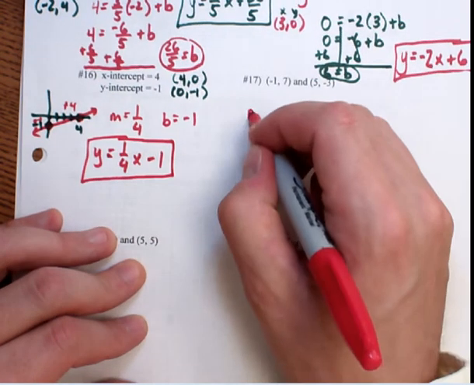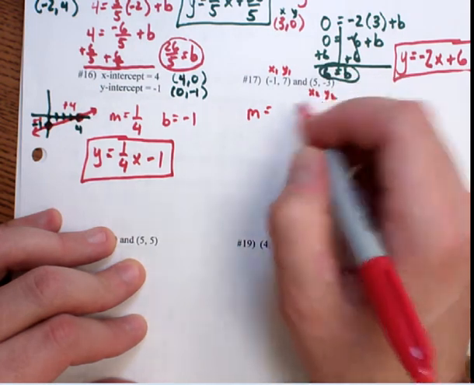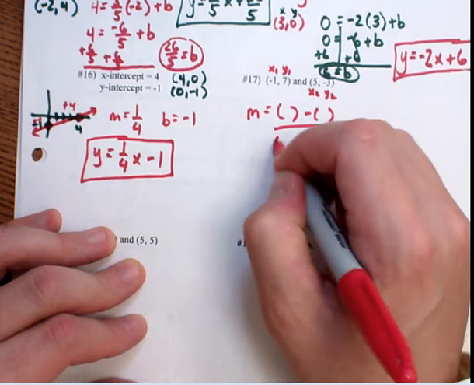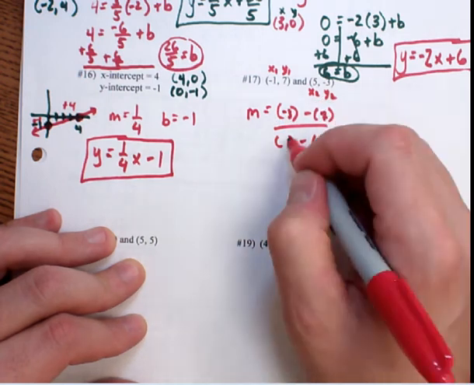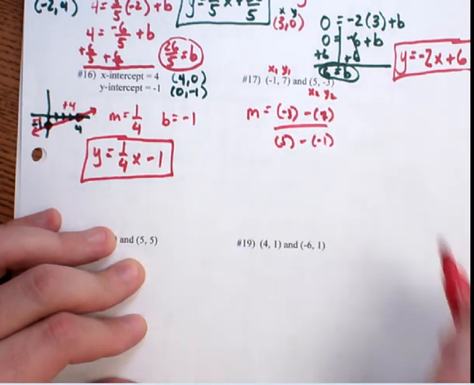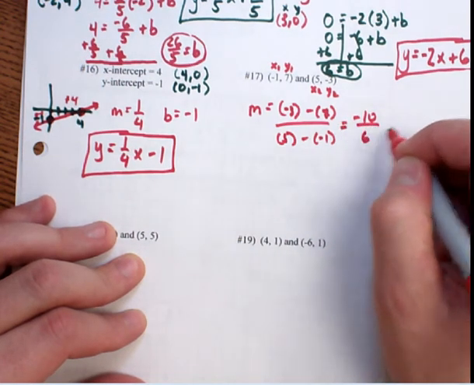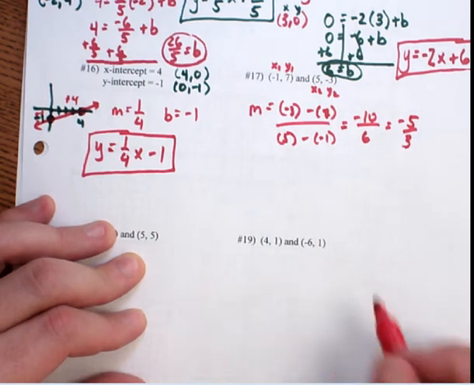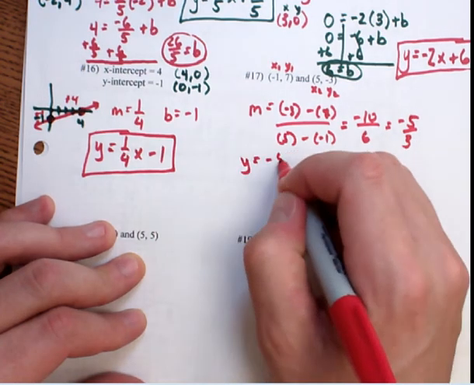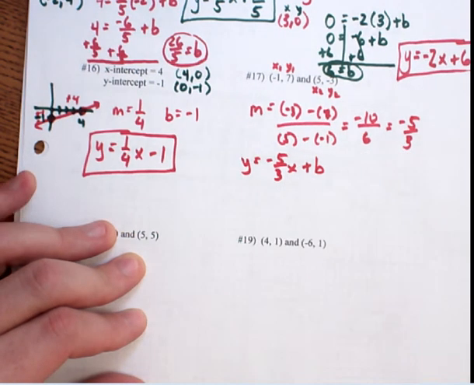On number 17, let's find the slope. Let's use the formula. x1, y1, x2, y2. So negative 3 minus 7, 5 minus negative 1. So we get negative 10 over 6, which reduces to negative 5 over 3. So we have y equals negative 5/3 x plus b. We need an ordered pair.